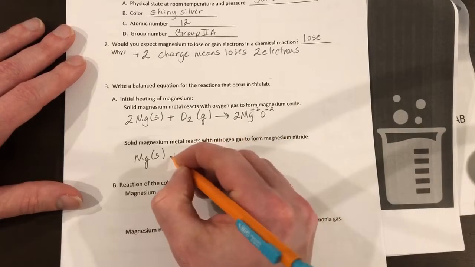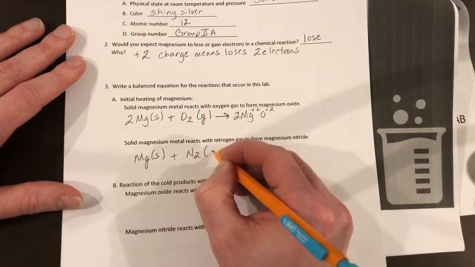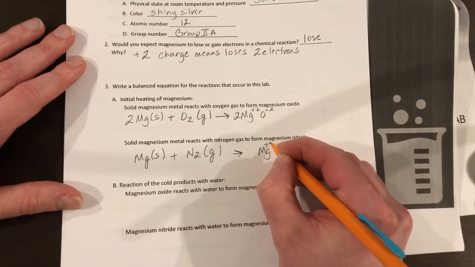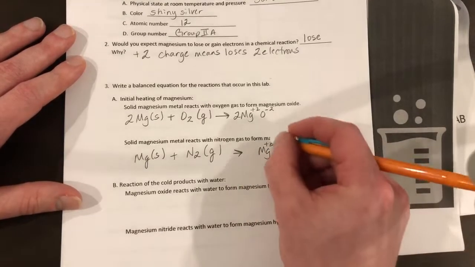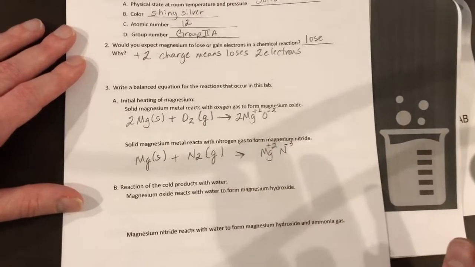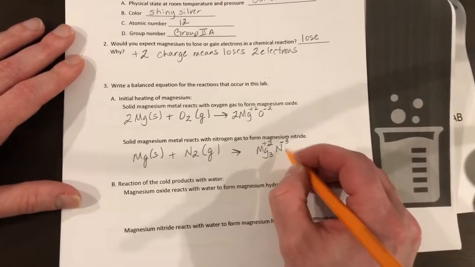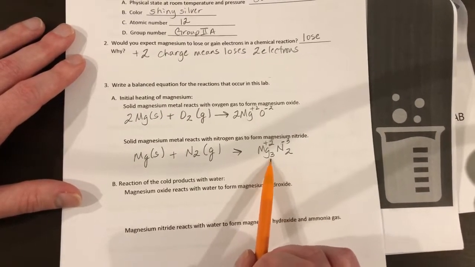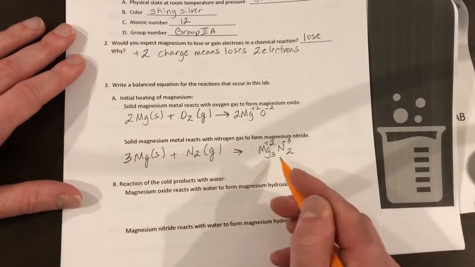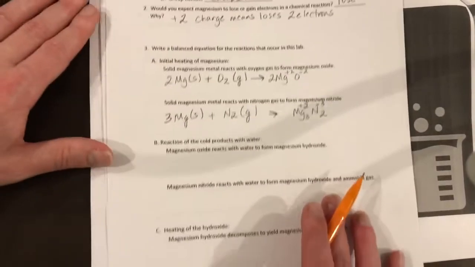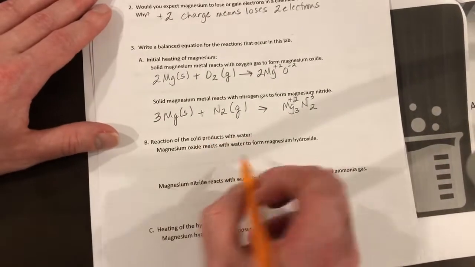Next reaction says solid magnesium metal reacts with nitrogen gas. Nitrogen's N2 because it's diatomic. To form magnesium nitride. Magnesium's a +2 charge. Nitride's N with a -3 charge. So we're going to crisscross, Mg3N2. And then we're just going to balance right here. So got 3 Mg's, 3 Mg's, 2 N's, 2 N's. It's balanced.